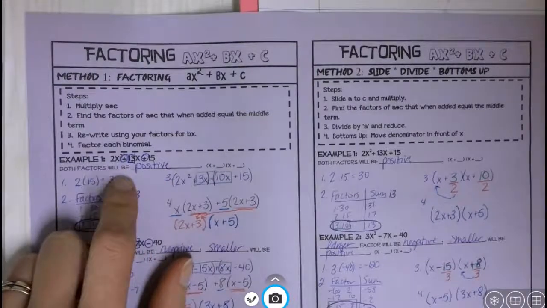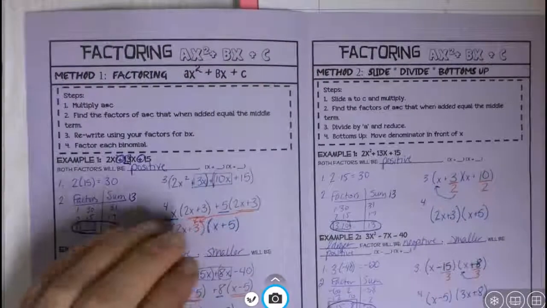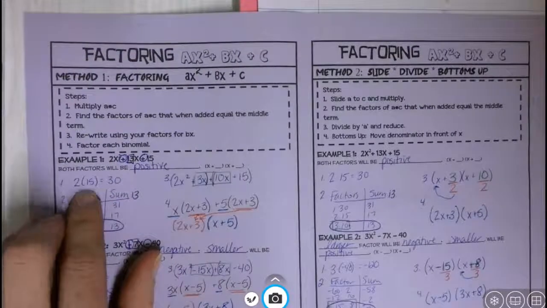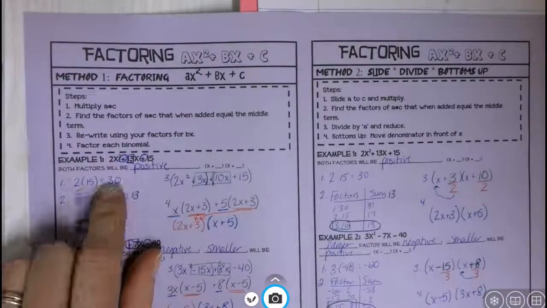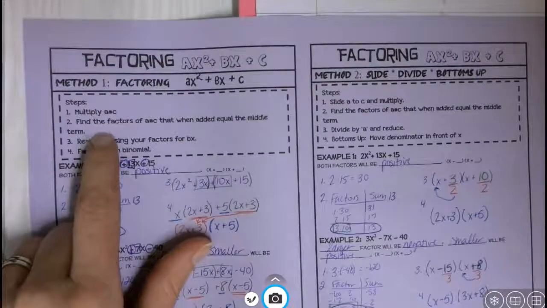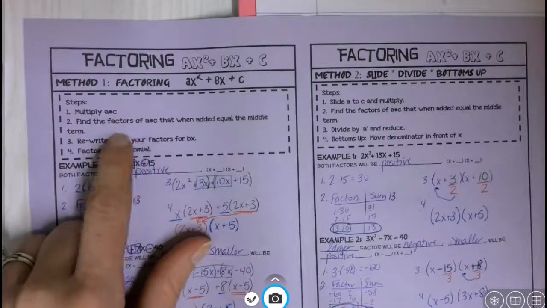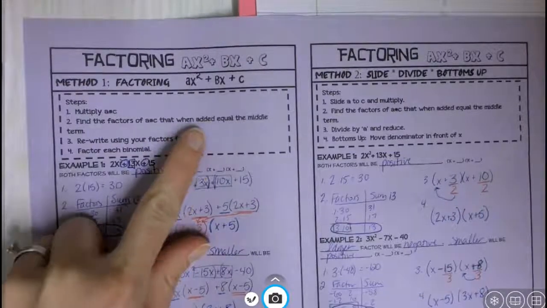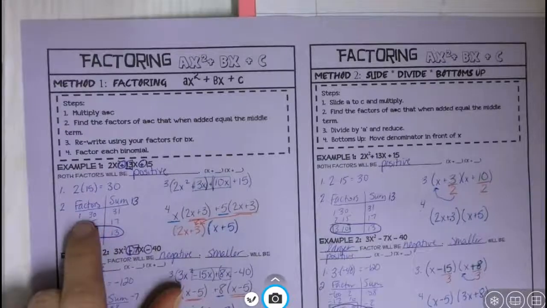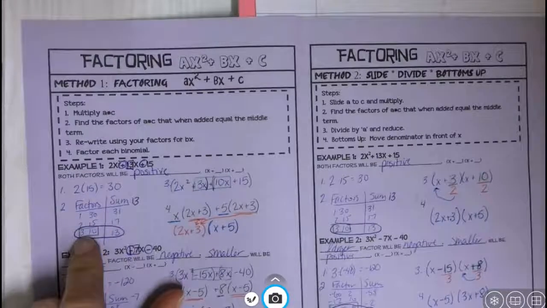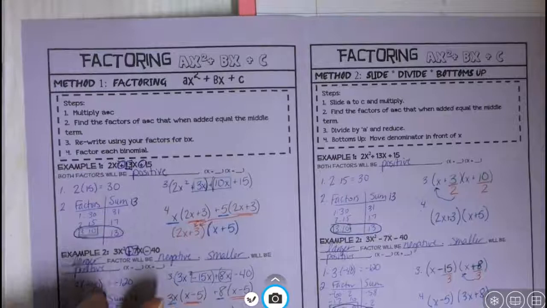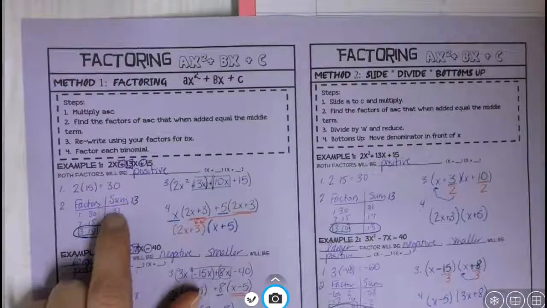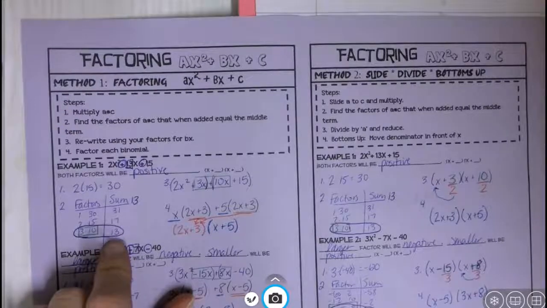And this part is not actually all that important, because if we follow our same steps, we're going to get to the same answer no matter what. Okay, so if I multiply my a times c, I have 2 times 15, which gives me 30. So the second step is I find all of those factors of 30, and then I find the pair that when added equals the middle term. So I start with my 1 times 30, 2 times 15, 3 times 10. There's more and more, but we always want to start with a couple and then move on if we need to. Then I add them, so I get 31, 17, and 13.